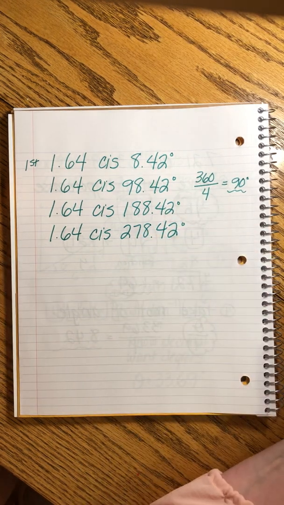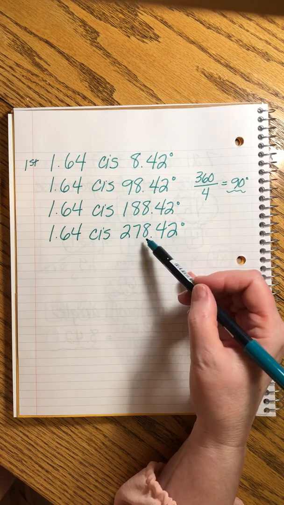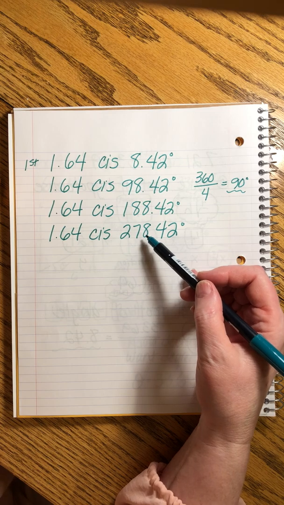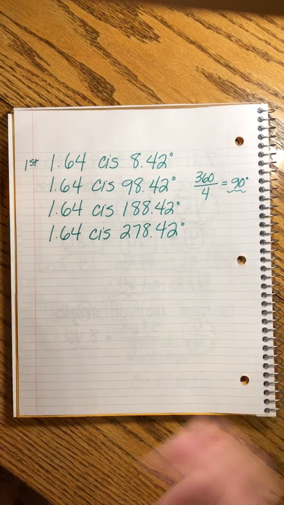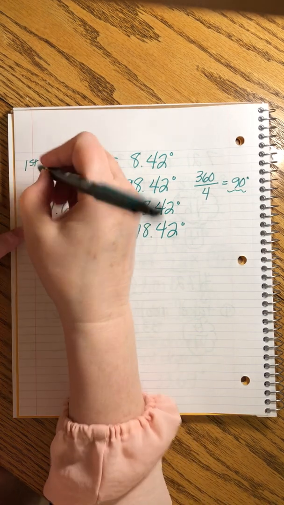If I added 90 one more time, I would be at 368. I would be too high, wouldn't I? I'd be over 360 degrees. So all of your roots should fit within one circle of our 360 degrees.